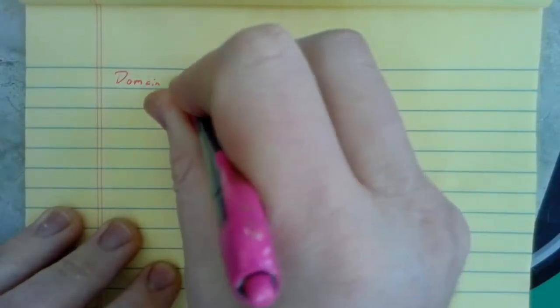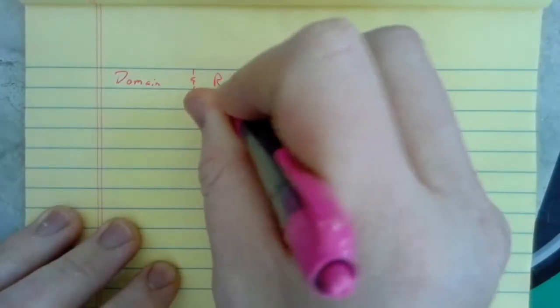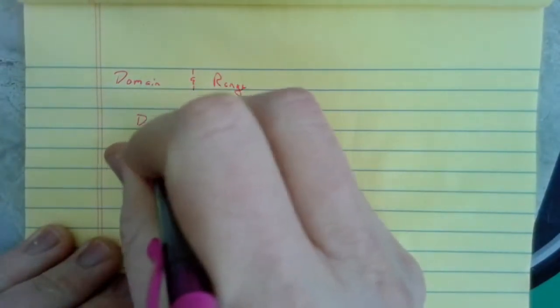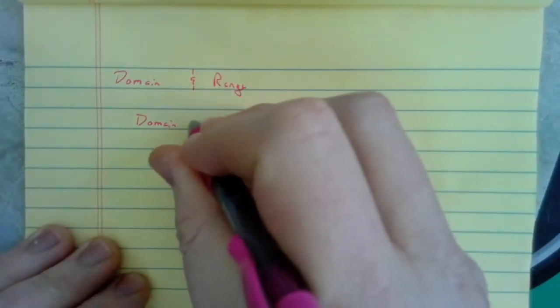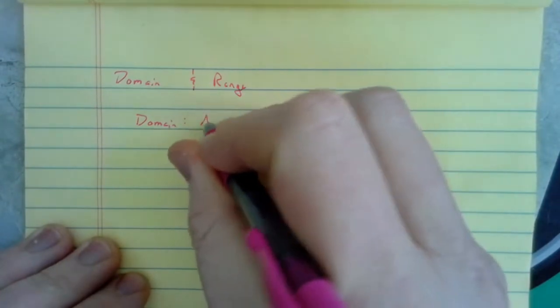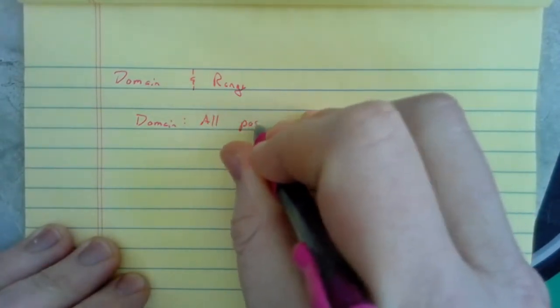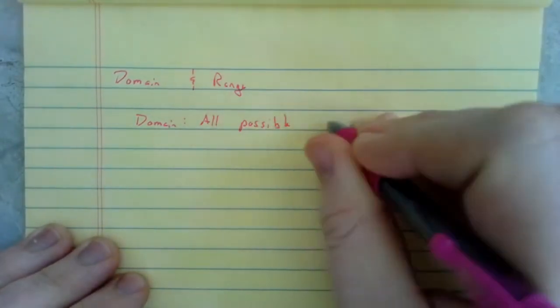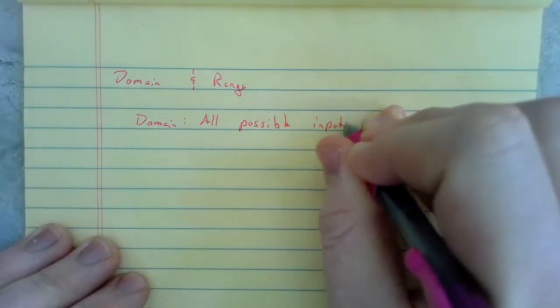All right, so the next thing we're going to talk about with relation to functions is domain and range. Now again, if we're talking about functions as input-output machines, the domain is just all the numbers that we can put into a function, so all possible inputs for a function.